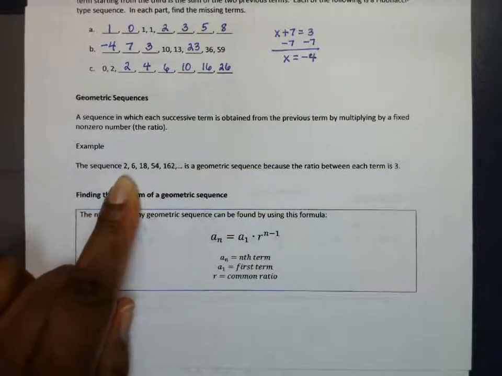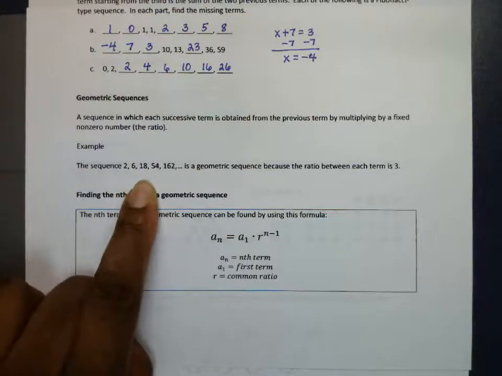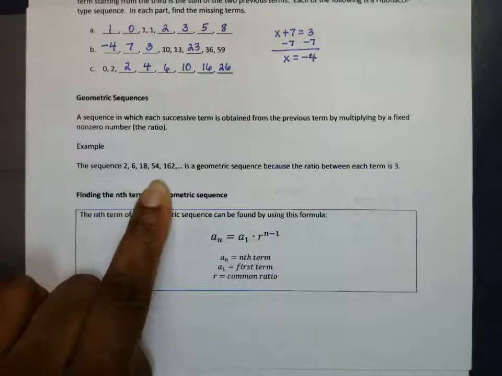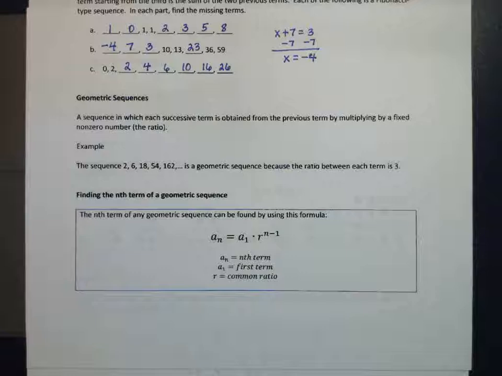So for 2, if I multiply that by 3, that would be 6. Take that 6 multiplied by another 3, that'll be 18. Times another 3, that's 54. 54 times another 3, 162.